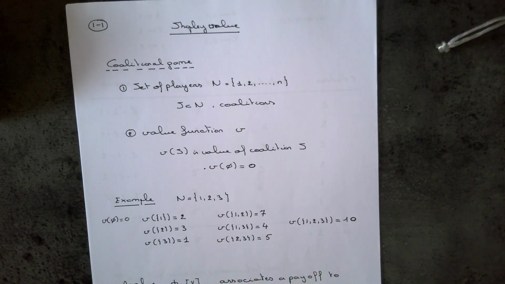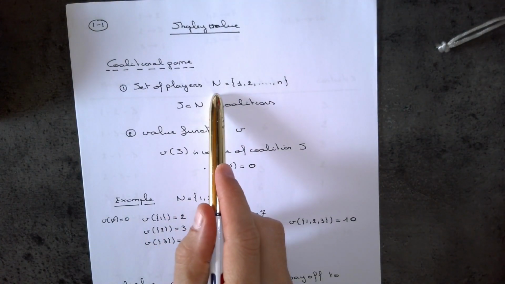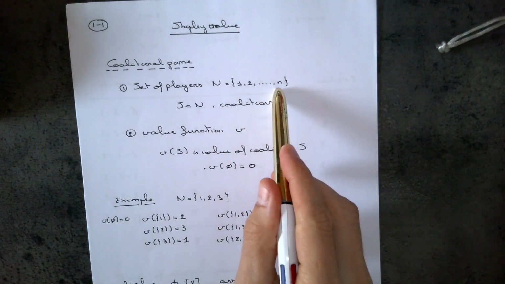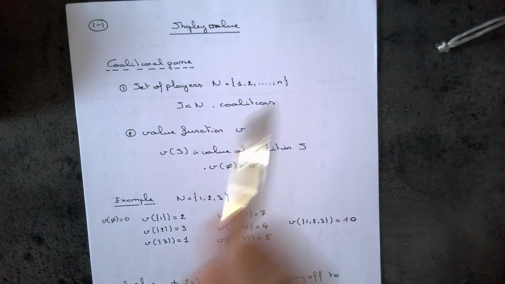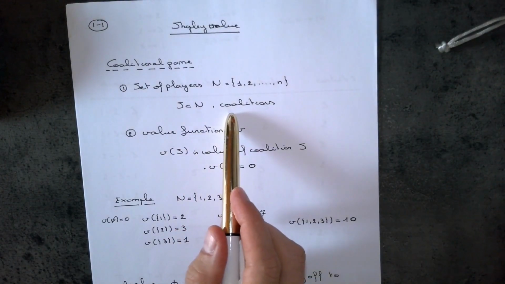I'm going to start by defining a coalitional game. So for a coalitional game, we need 2 ingredients. The first one is a set of players, which we will denote here by capital N. So here we will have small n number of players, 1, 2, up to n. And a subset of N we'll call a coalition.